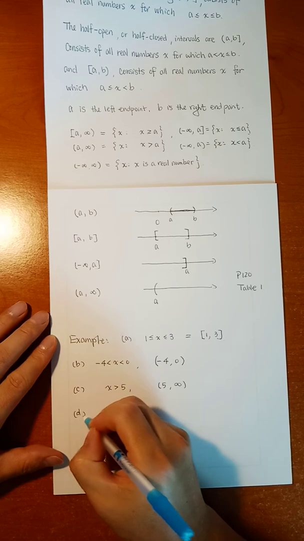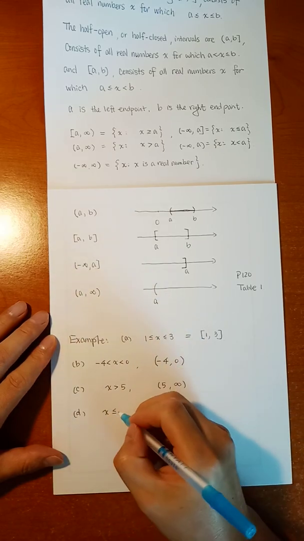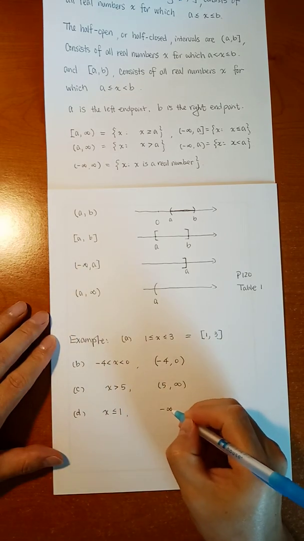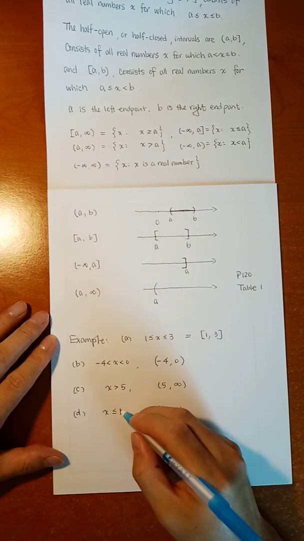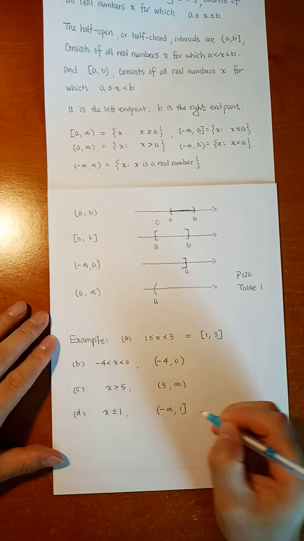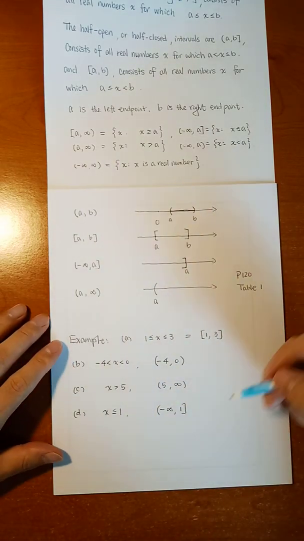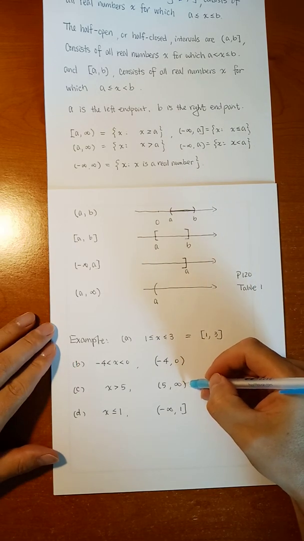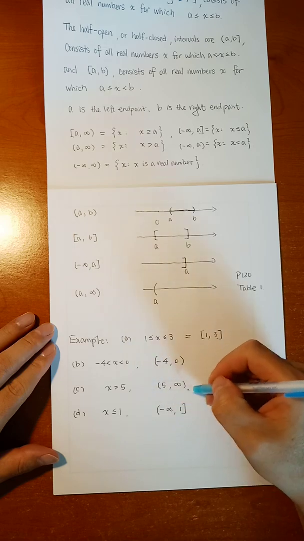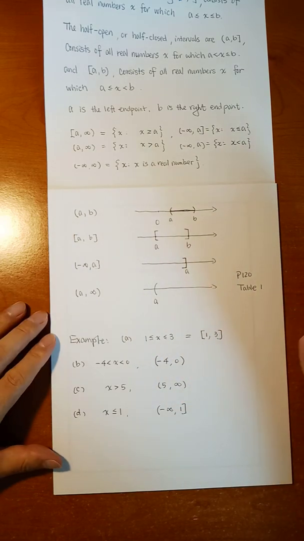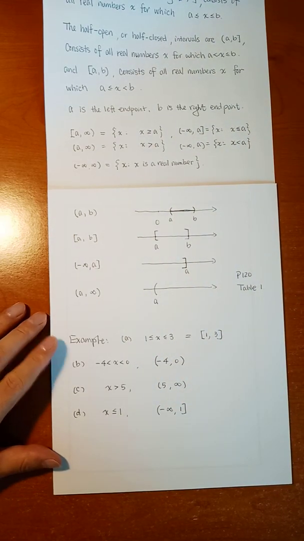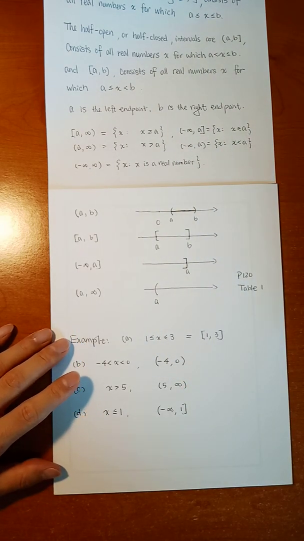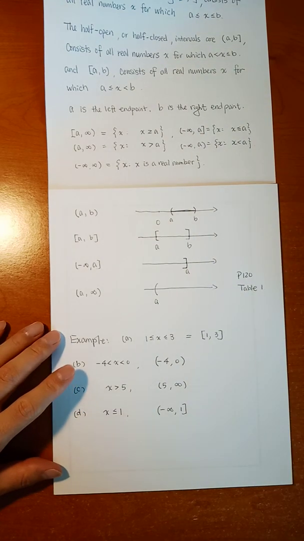Or, if you have x less than or equal to 1, on the left hand side, so it's (negative infinity, 1], because you have the equality, so it's a half open, half closed interval. And be careful, we always put a parenthesis for the infinities, because x is a number, x is not infinity. So you will never put a bracket for the infinity.